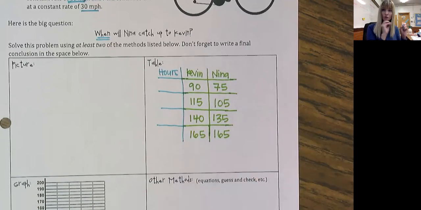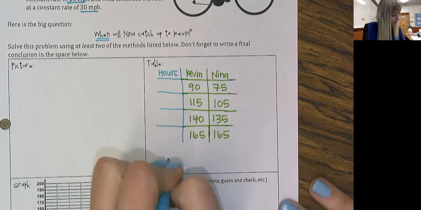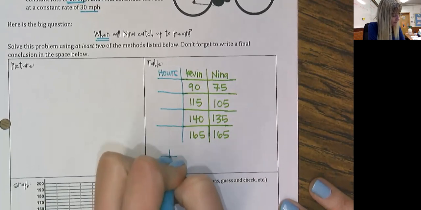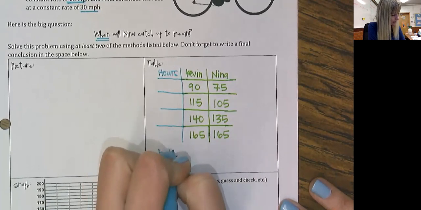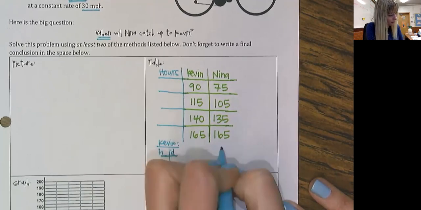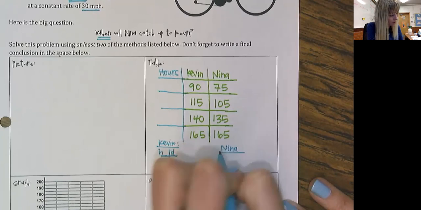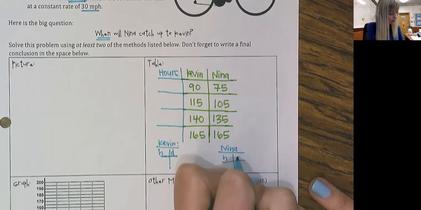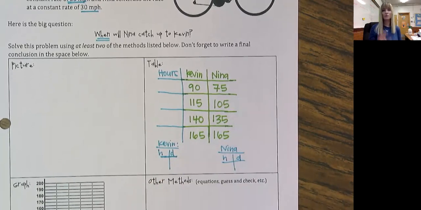We actually have two separate relationships going on. We have one for Kevin, his time and his distance, and we have a separate one for Nina. So we could actually even write these as two separate tables. We could have one table for Kevin that's hours and distance for Kevin, and we could have one table for Nina that's also hours and distance. They're actually two separate relationships, one for Kevin and one for Nina.